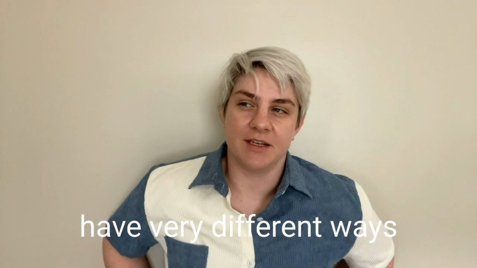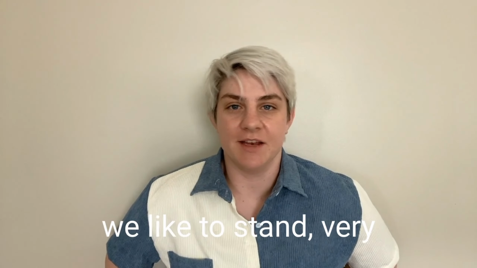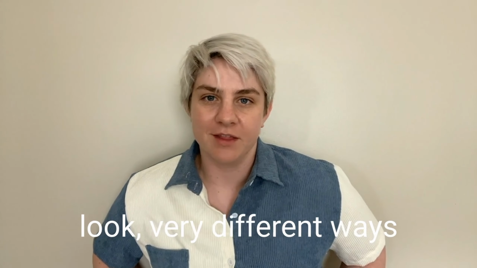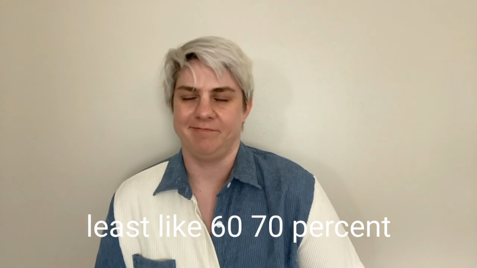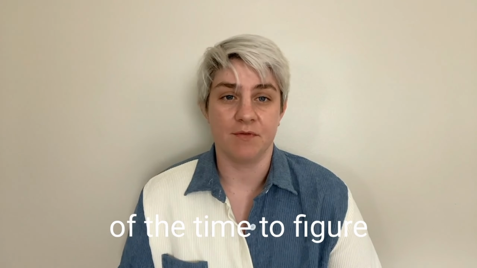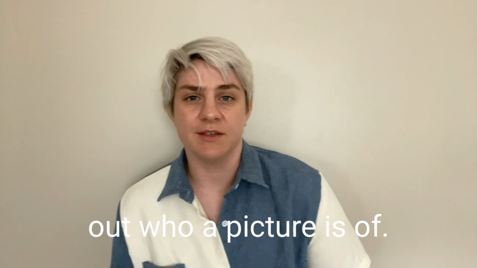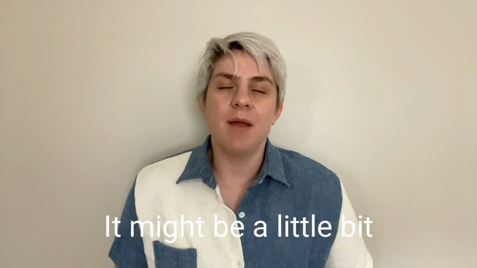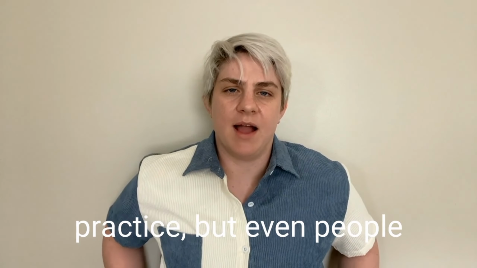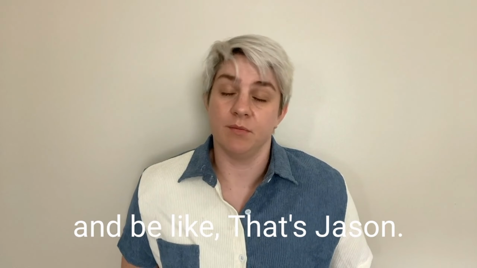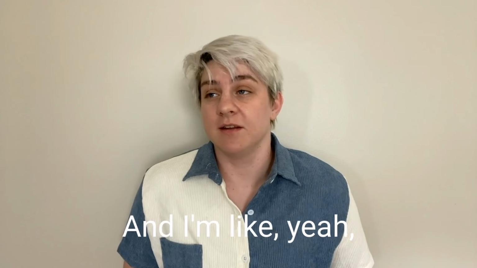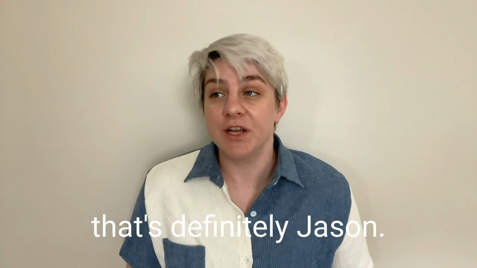Me and Jason have very different ways we like to stand, very different ways we like to look, very different ways that we like to pose. And it's not hard, at least 60-70% of the time, to figure out who a picture is of. It might be a little bit harder with less practice, but even people who don't know us very well will look at a picture and be like, that's Jason. And I'm like, yeah, that's definitely Jason.